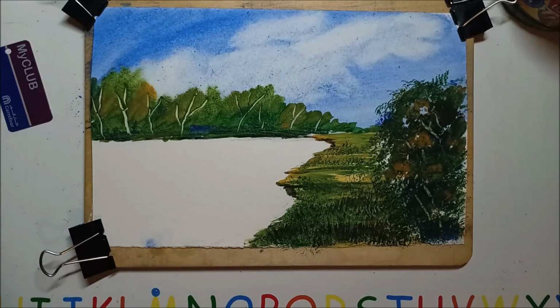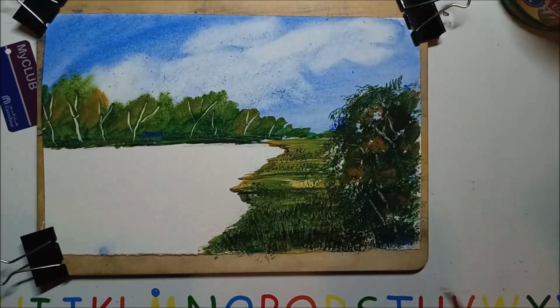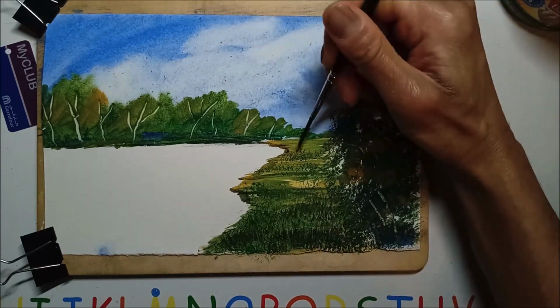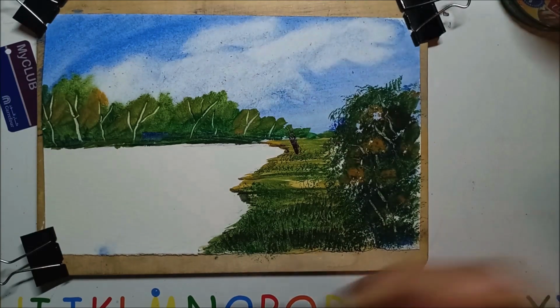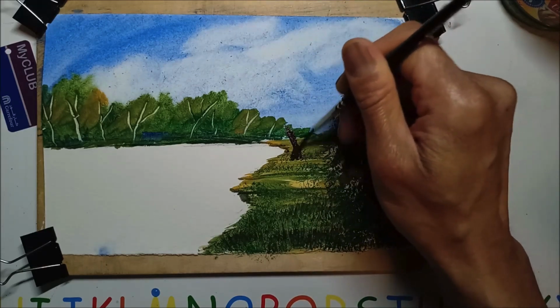Now what I want to do is take burnt umber and ultramarine blue, because I want to paint the tree there, but I want the trunk to be quite dark. So this tree is going to have multiple branches, I hope. So let's just put one along here.